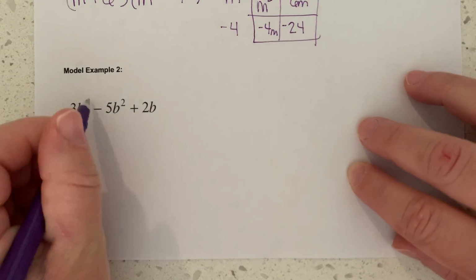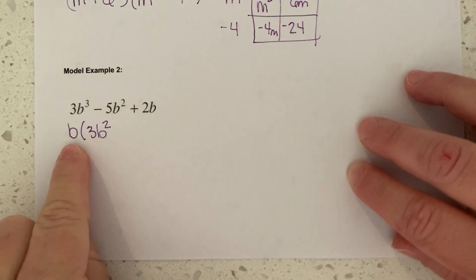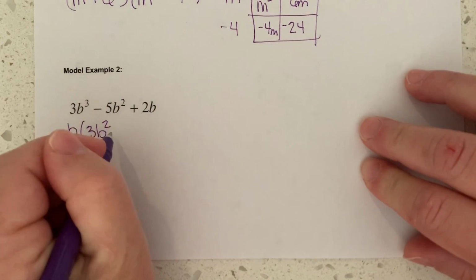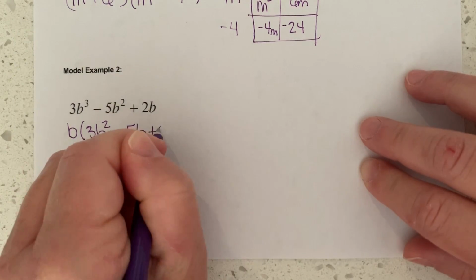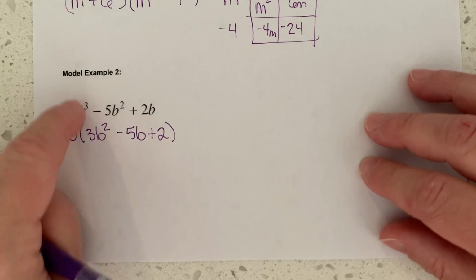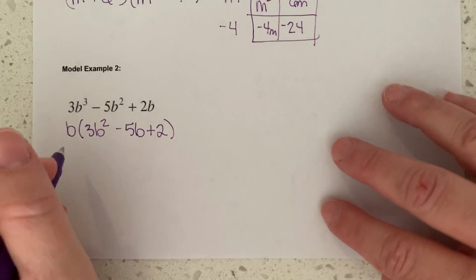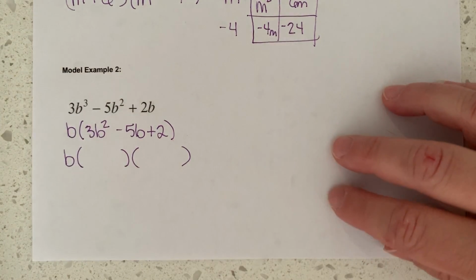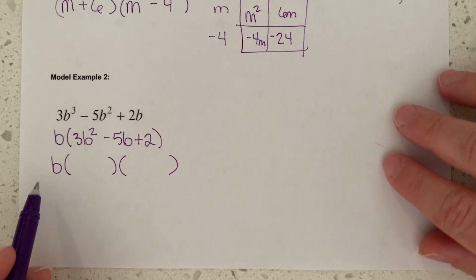Well, we pulled out one of the b's, so we still have 3b squared, because b times 3b squared is 3b to the third, minus 5b plus 2. So I just factored one of the b's out to the front, and now every term has one less b. So now we can get to the point where we have a regular trinomial, so we're just going to factor. All right, so that's what our final answer should look like.